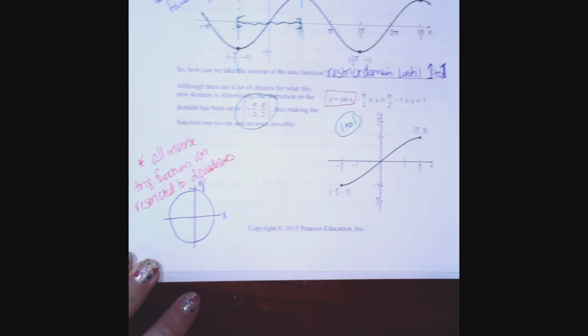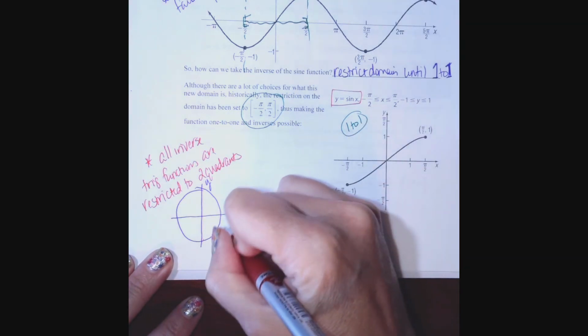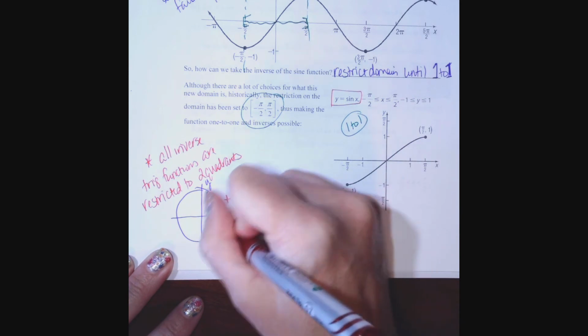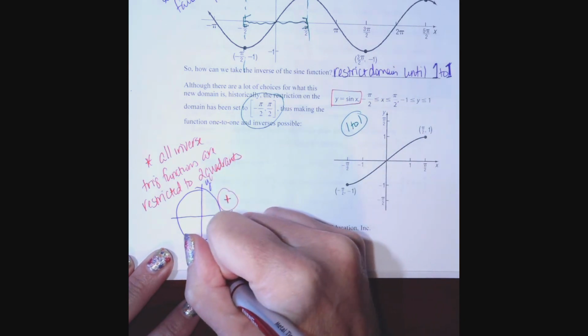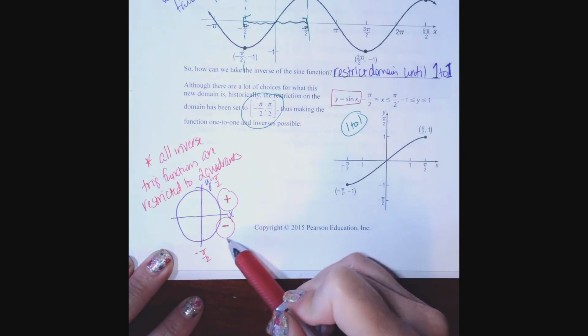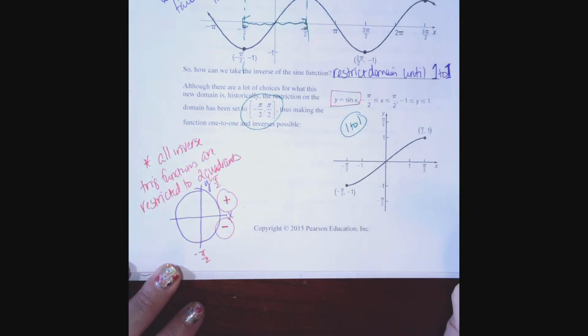So when I restrict to 2 quadrants, I have to pick a quadrant where sine is positive and a quadrant where sine is negative. We have chosen historically to pick quadrants 1 and 4, from negative pi halves to positive pi halves.